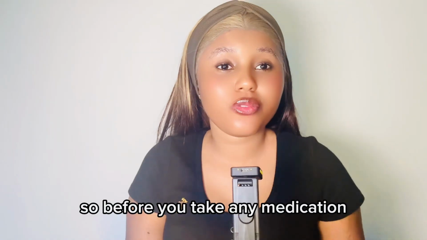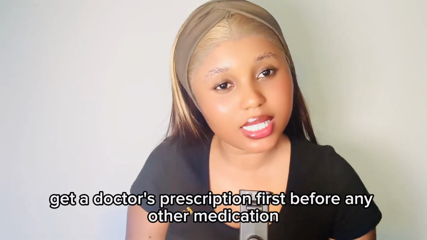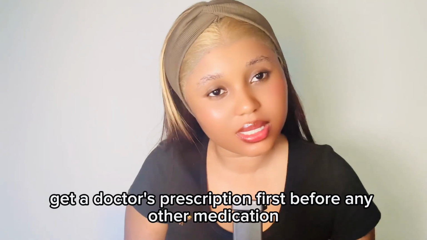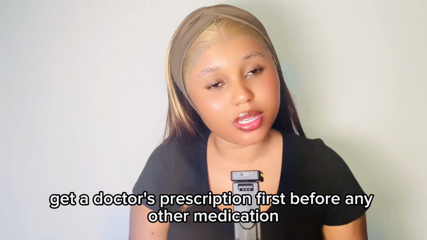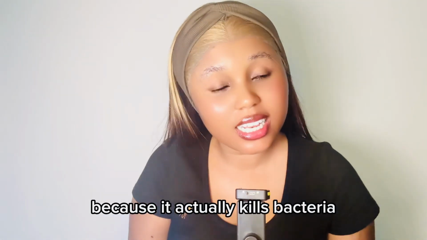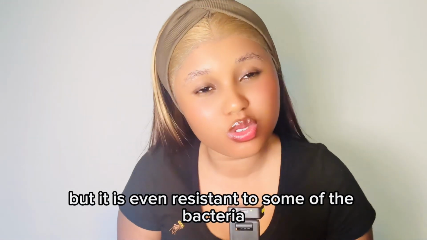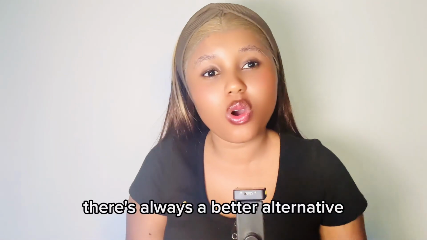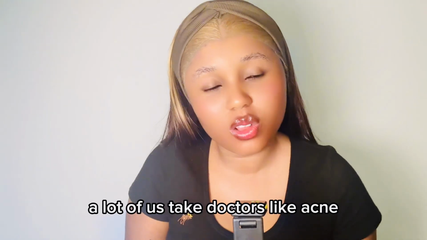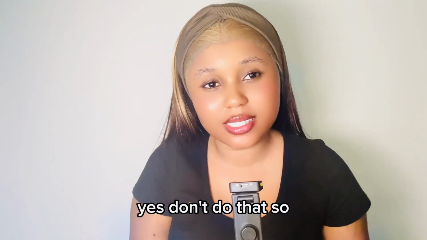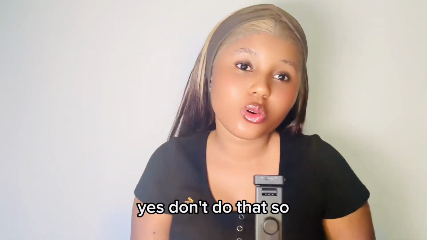So before you take any medication, get a doctor's prescription first. It actually kills bacteria, but it's even resistant to some of the bacteria. There's always a better alternative. A lot of us take it for things like acne, yeast. Don't do that.